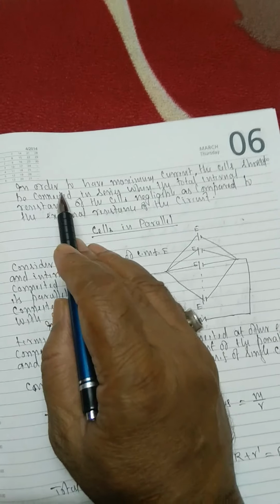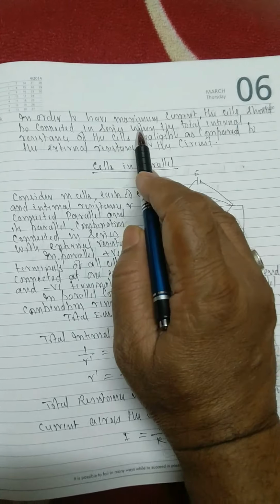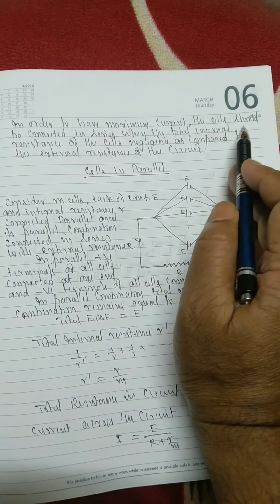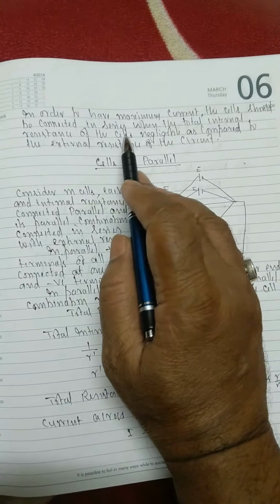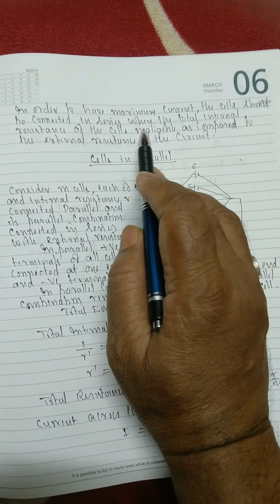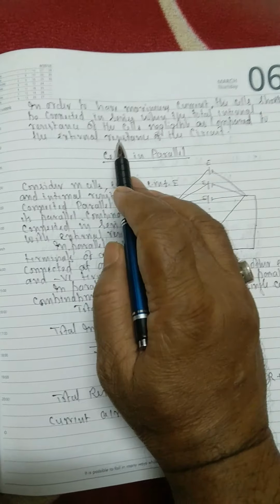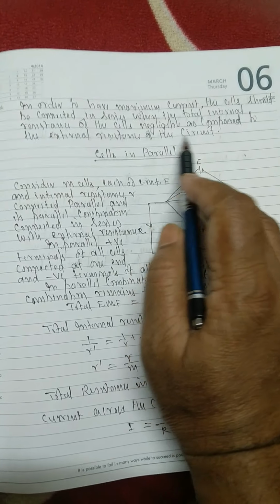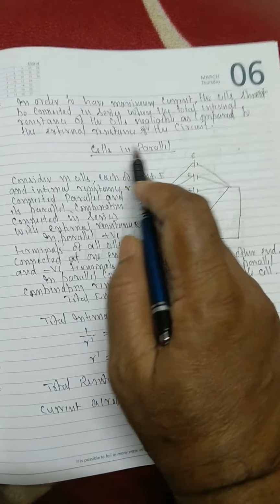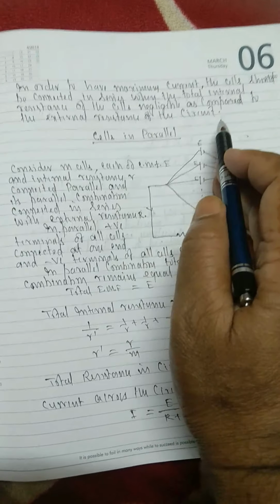In order to have maximum current, the cells should be connected in series when the total internal resistance of the cells is negligible as compared to the external resistance of the circuit.